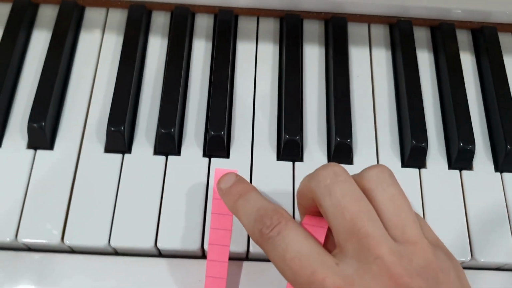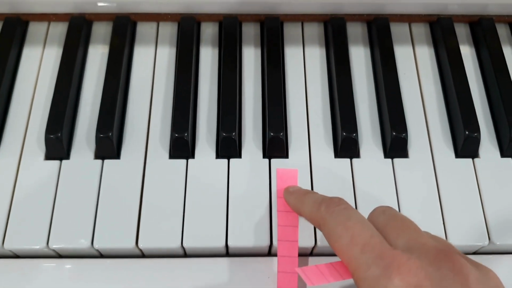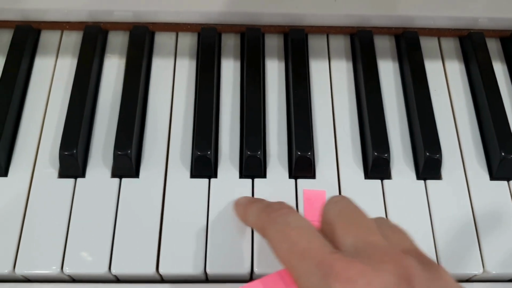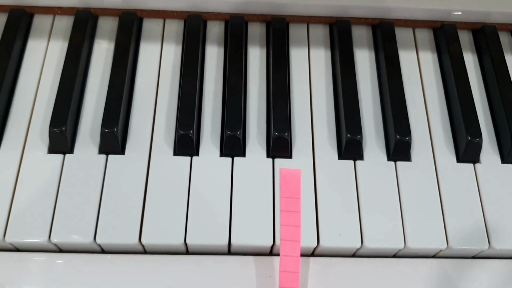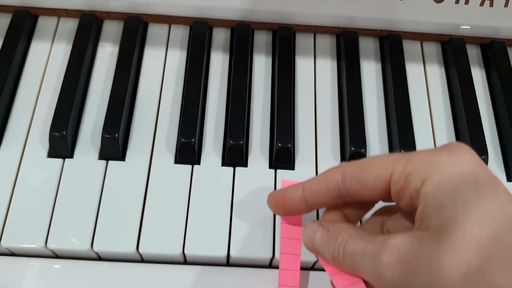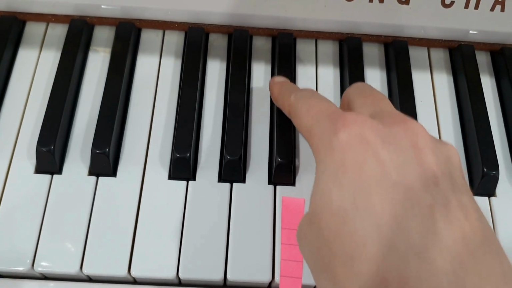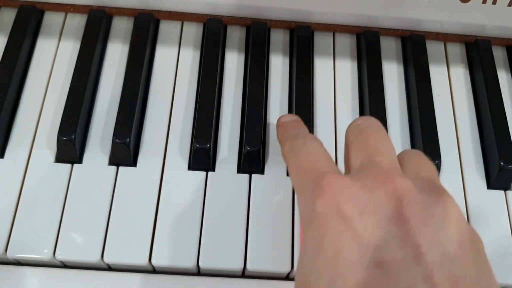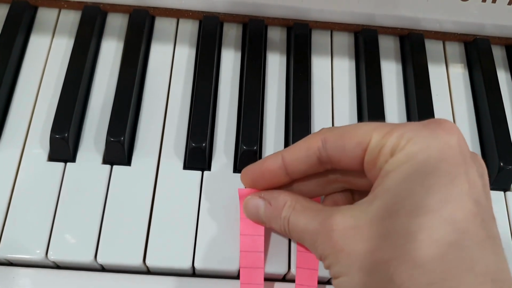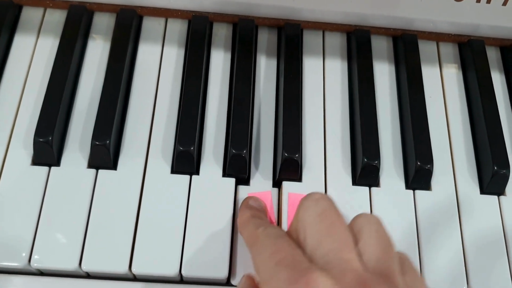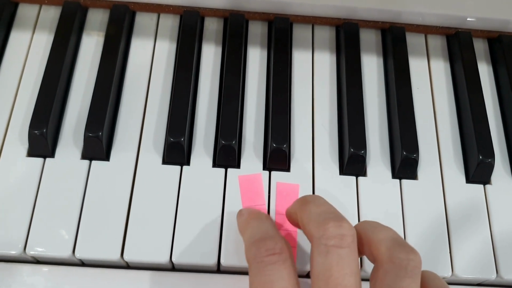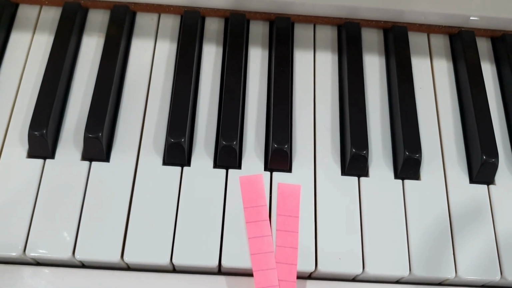Now, what if you want to go a major second down on this side? Well, we're going to do the same process. We start here, we leave one piano key, and then we go to the next one. And now from here to there is my major second.